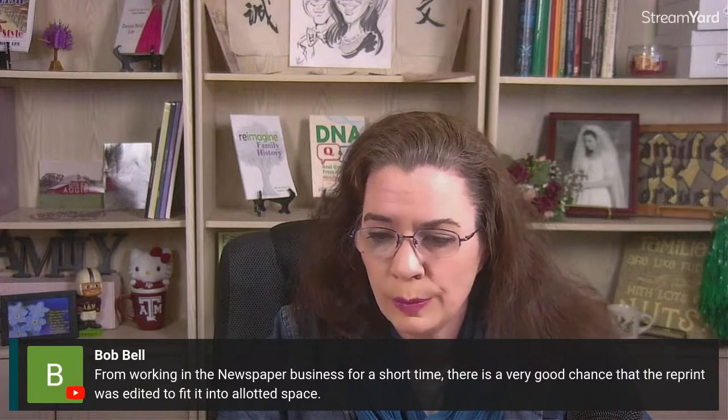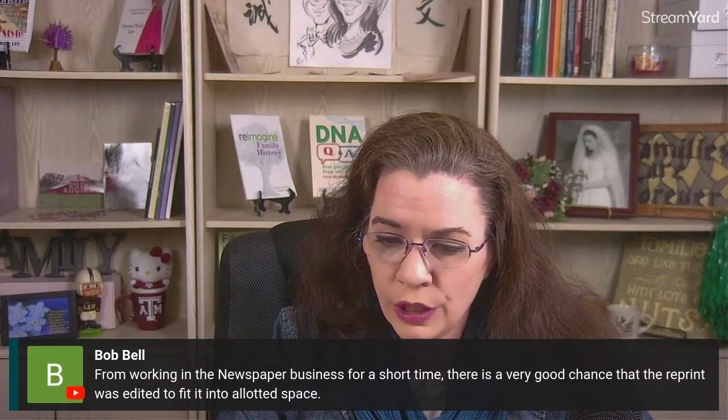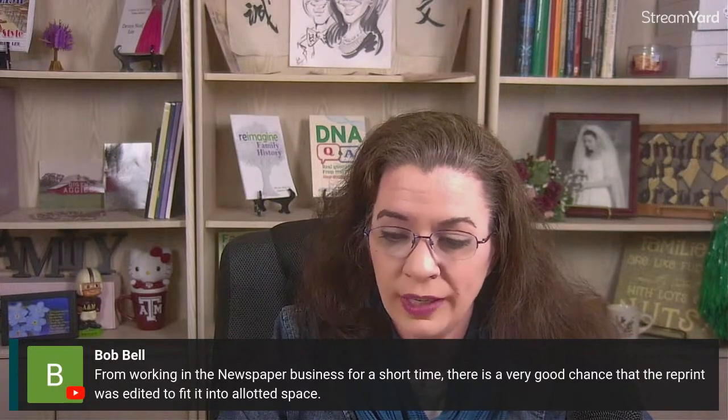I'm going to stop for a moment. There are a couple of things that came in. Bob says, from working in the newspaper business for a short time, there was a very good chance that the reprint was edited to fit into allotted space.